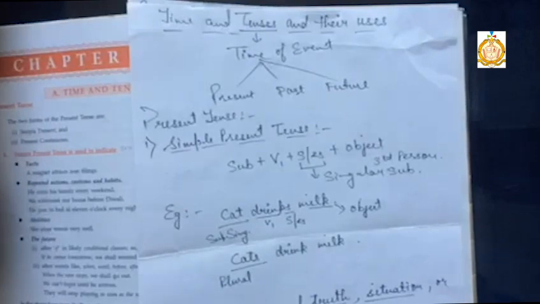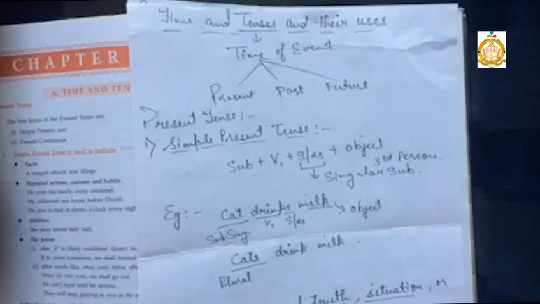Today we are going to start our new chapter, which is about time and tenses and their uses. So what is tense? Why is it used in our sentences? We can easily remember it by seeing that tense means time, the very time of that action. When that action has occurred, that very time of the action will be known as the tense.